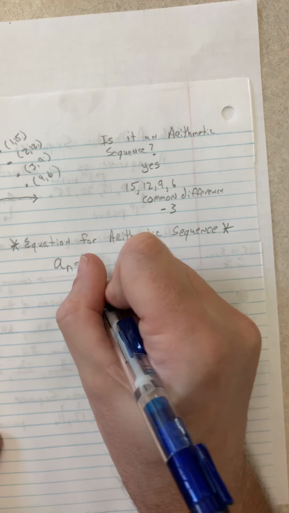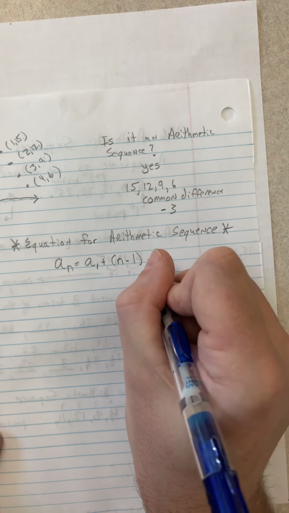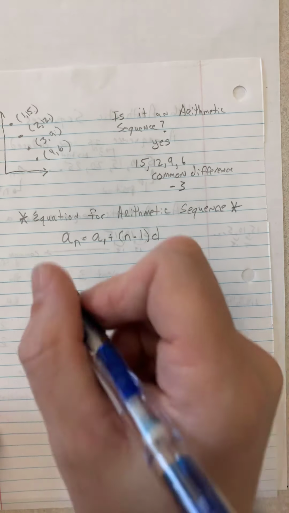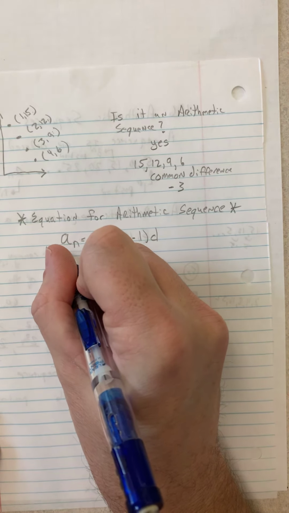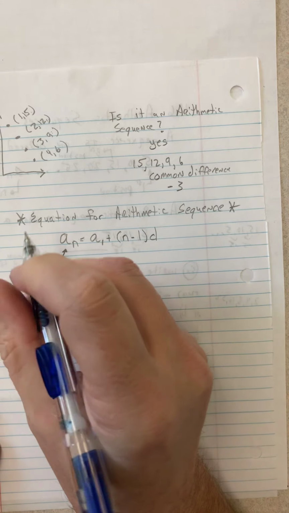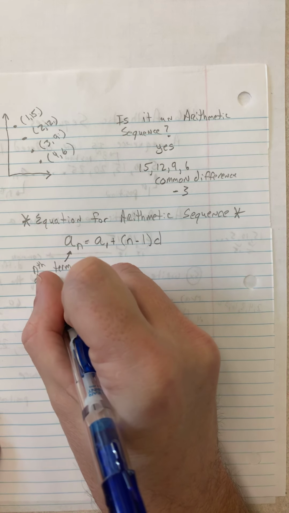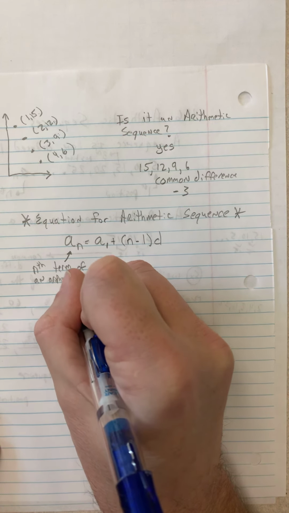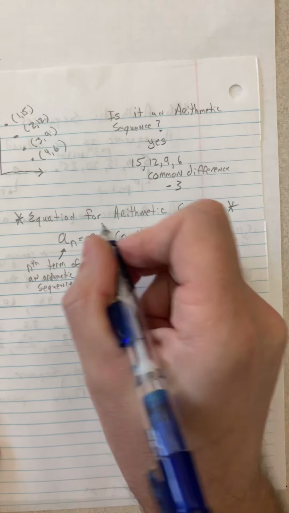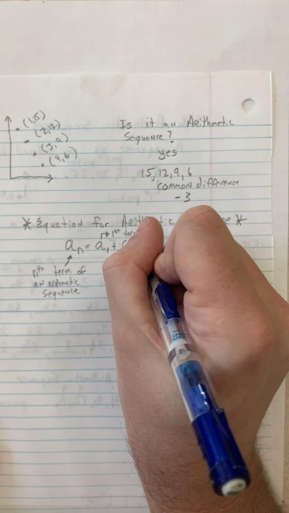a sub n is equal to a sub 1 plus n subtract 1 times d. We've got to label some of these. Remember from the first page, this a sub n is the nth term. Whatever term I decide it to be, which one do I want to find of an arithmetic sequence? This a sub 1, that's the first term. That's your first term in your sequence.